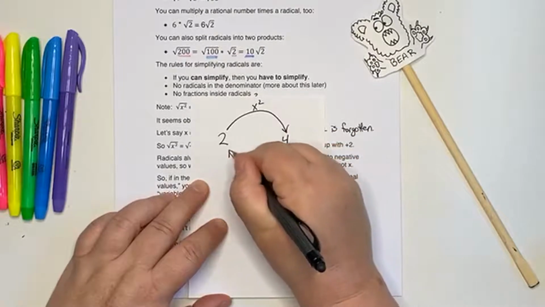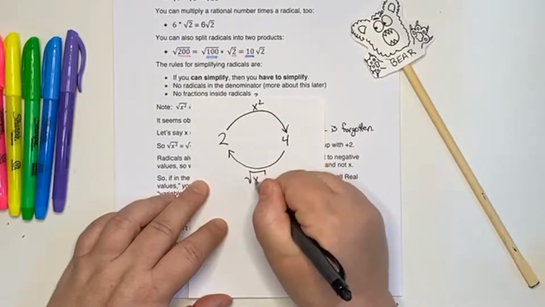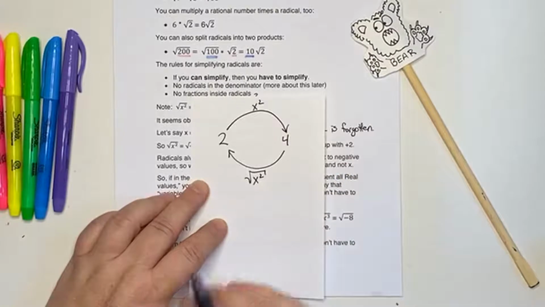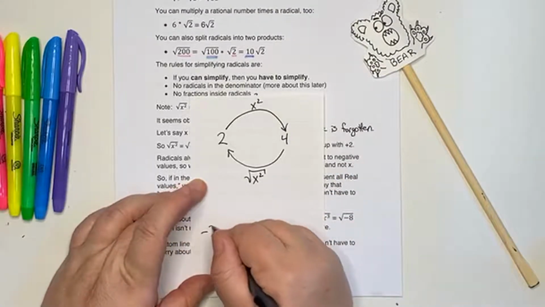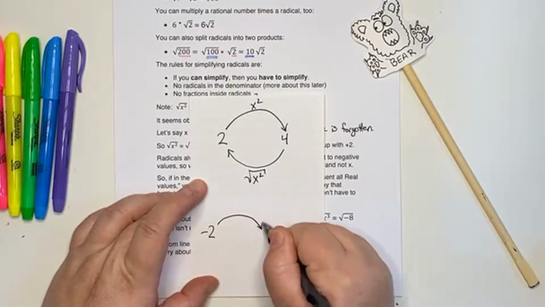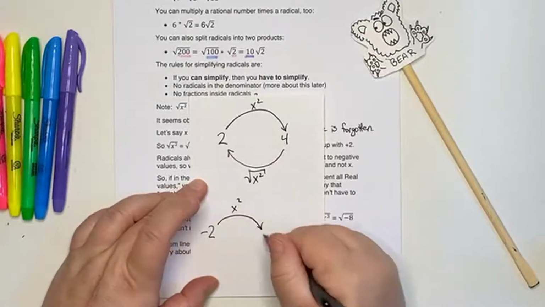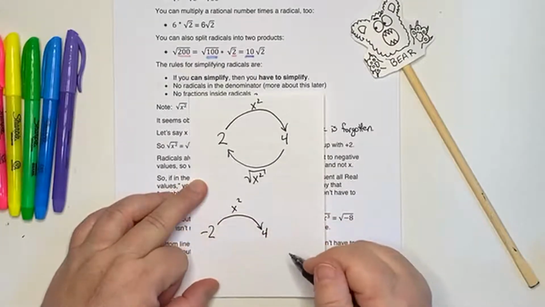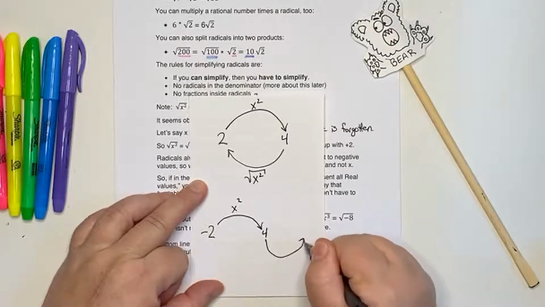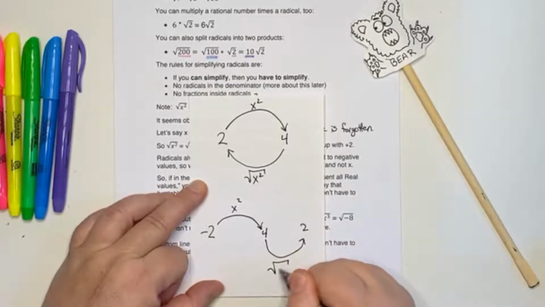And then if I square root it, I come back to 2. Isn't that lovely? But if I start at negative 2 and I square it, I end up at 4, and then I come back to the wrong number.